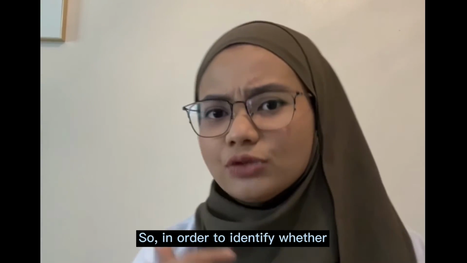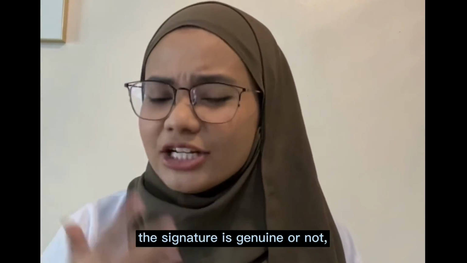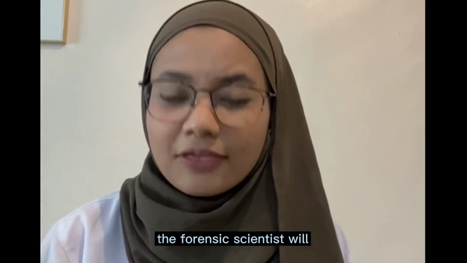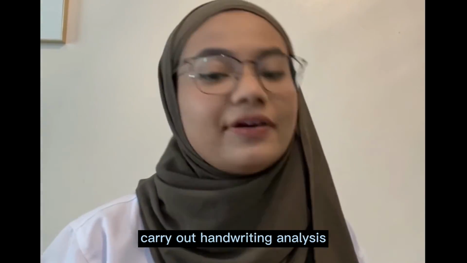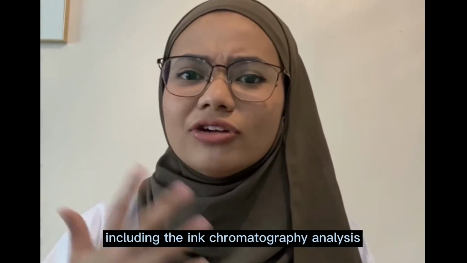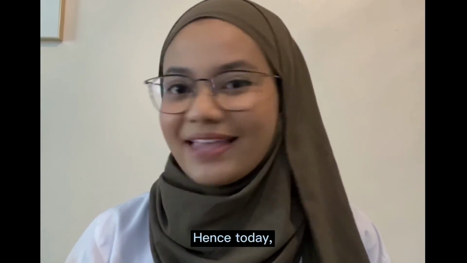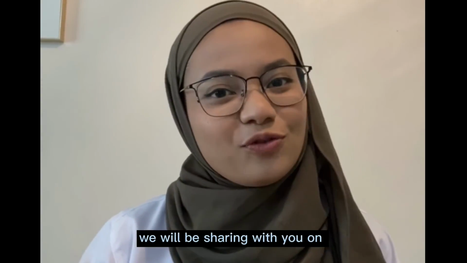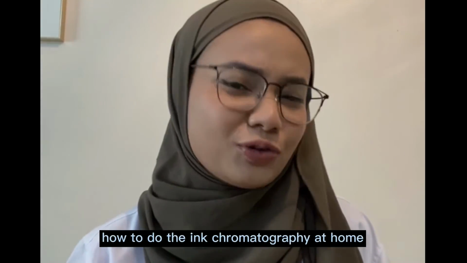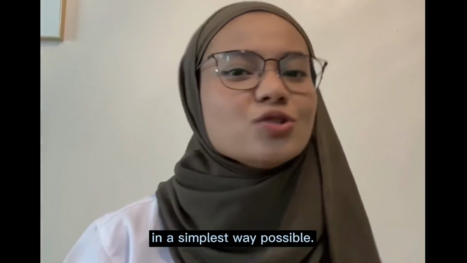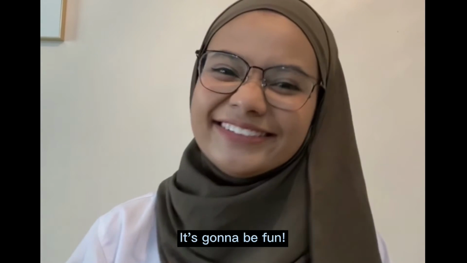So, in order to identify whether the signature is genuine or not, the forensic scientists will carry out handwriting analysis, including ink chromatography analysis, to provide evidence in solving this case. Hence, today, we will be sharing with you how to do ink chromatography at home in the simplest way possible. It's gonna be fun!